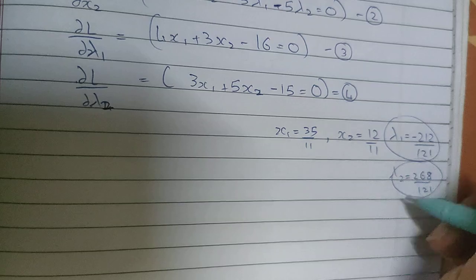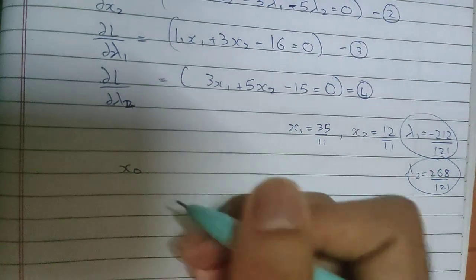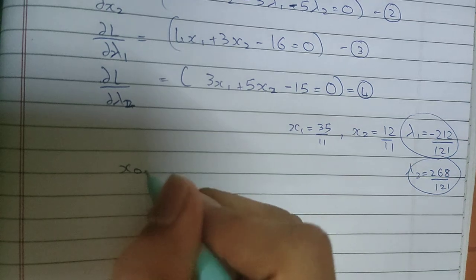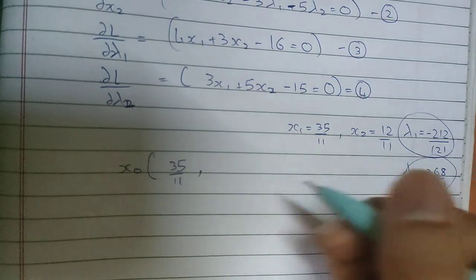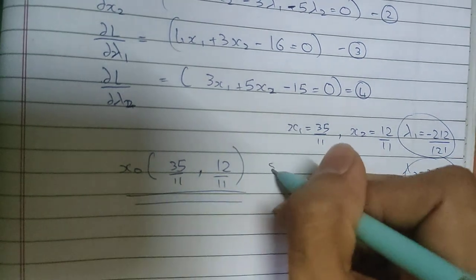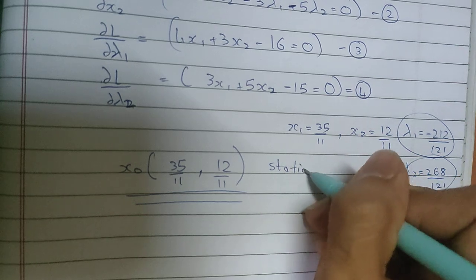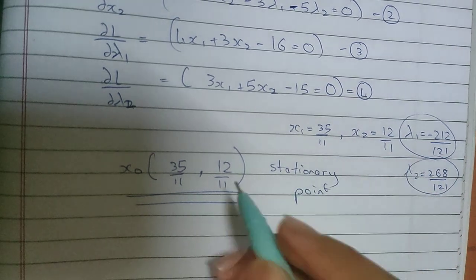We are not concerned with these, so we just ignore that because there's no use for them. They're only used to find x1 and x2 values. Other than that, they serve no purpose now, so we can forget about them. We only need x1 and x2 now. This is our stationary point. Now we just need to check whether at this point the function is a minima or a maxima.